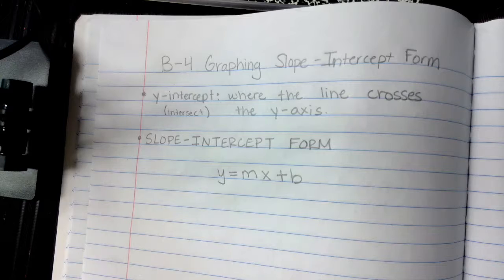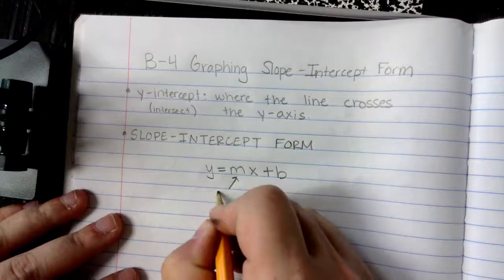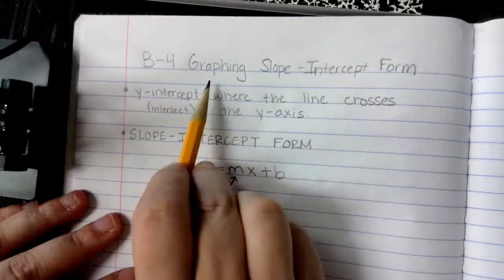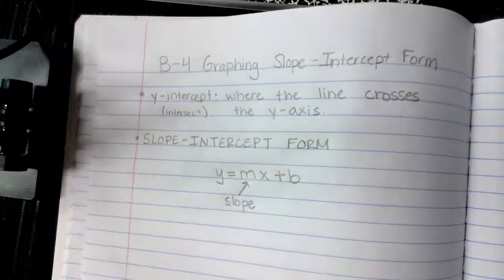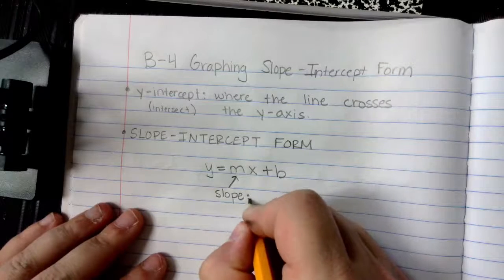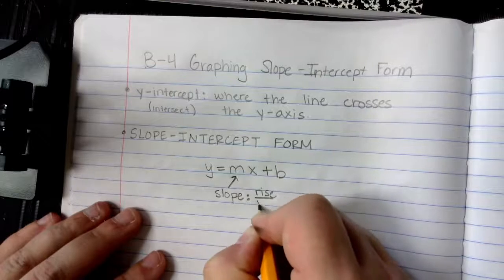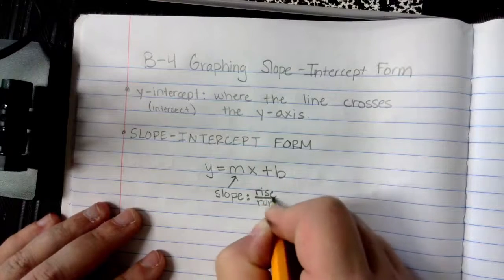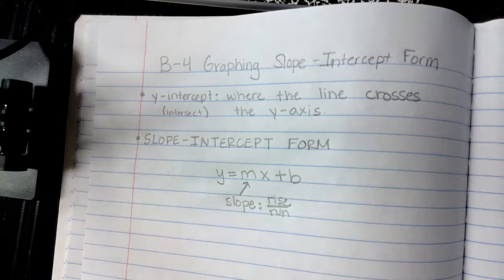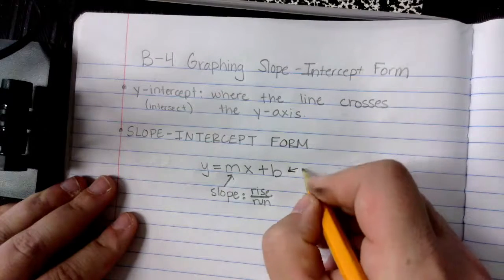Okay, and in that y equals mx plus b, what is our m? Slope. And today we're going to be working with slope on a graph because we're graphing slope-intercept form. So slope on a graph, how do we do that? What over what? Rise over run. Okay, so I'm just going to make a mark there that that's what we're doing today. That stands for our rise and our run. And then b stands for the y-intercept.